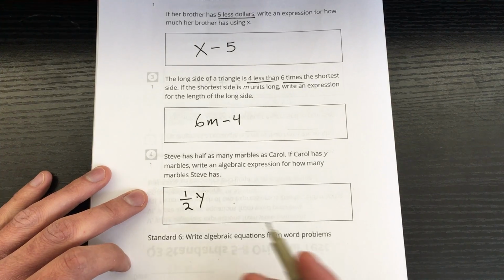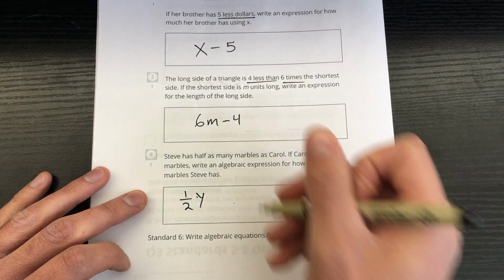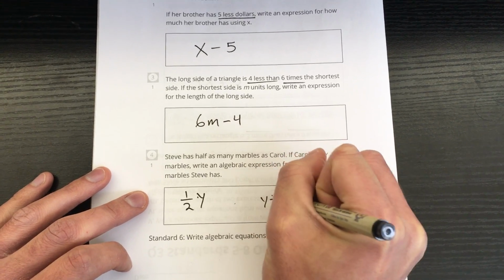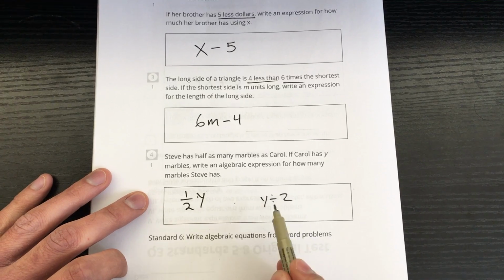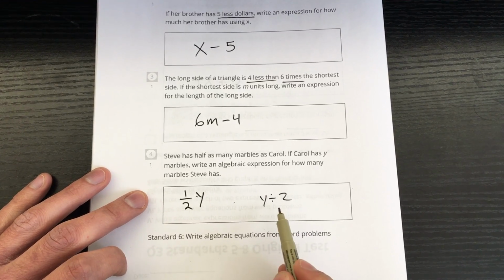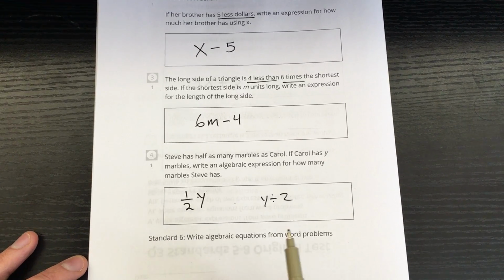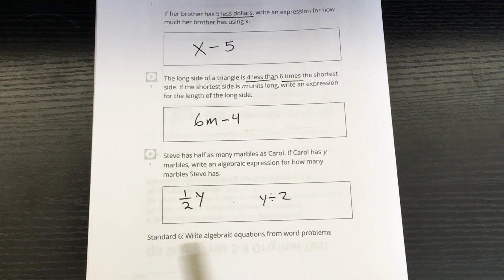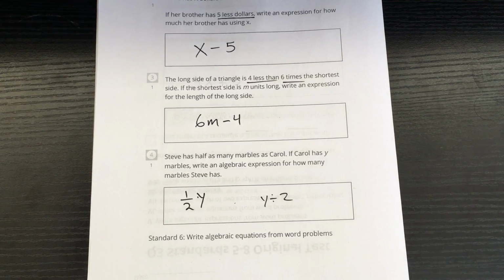There's another way to do this though. Multiplying by 1/2, there's an equivalent expression with division, and that would be to divide by 2. So if you think about this, if we have something and we split it up amongst 2 of us, we each get half. That's why that works. You cannot divide by 1/2, because if you were to divide by 1/2, that would actually be the same as multiplying by 2. So it'd actually make it a bigger answer. All right, that's standard 5.